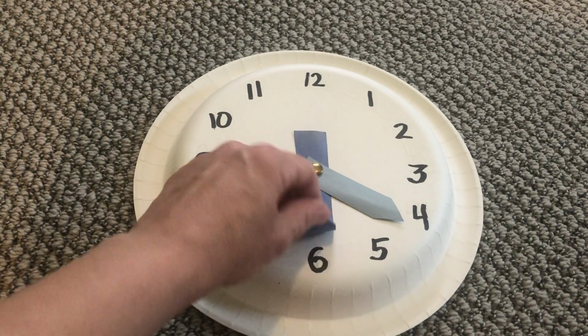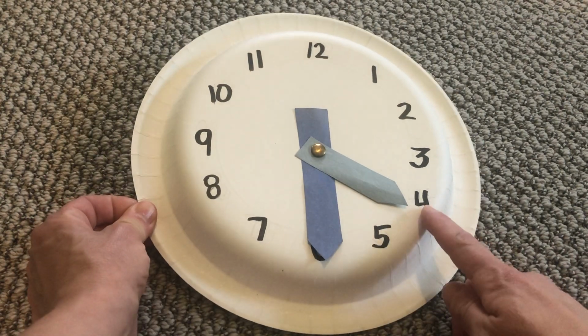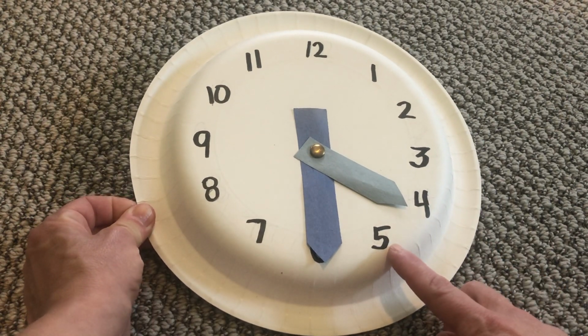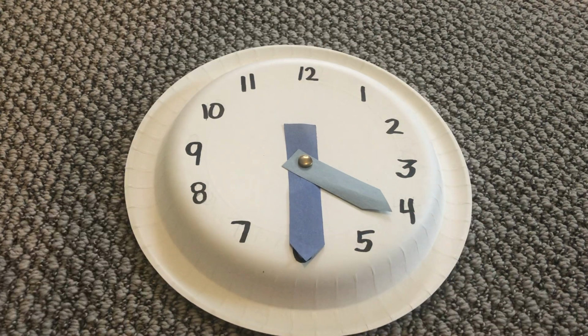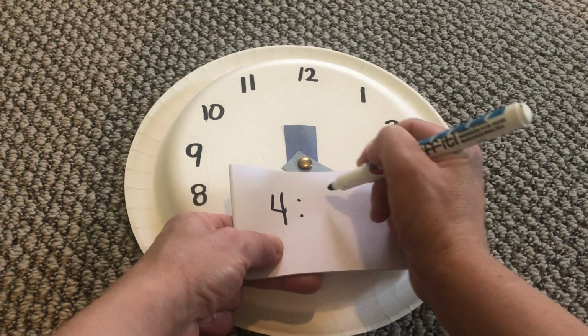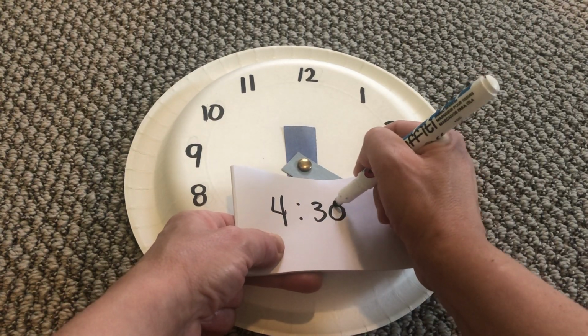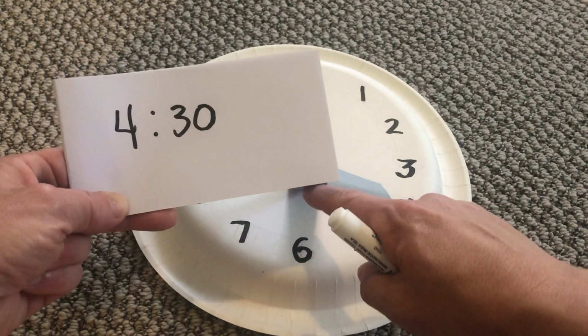The big hand's on the 6, the little hand's between the 4 and the 5. What time does that say? That's right. It says 4:30. It's always 30 when it's on the 6.